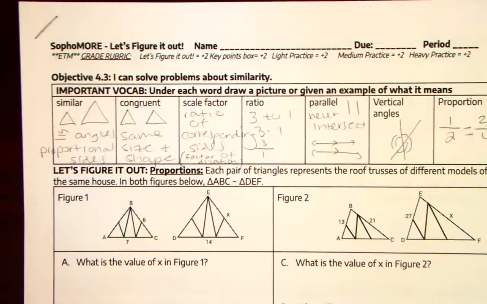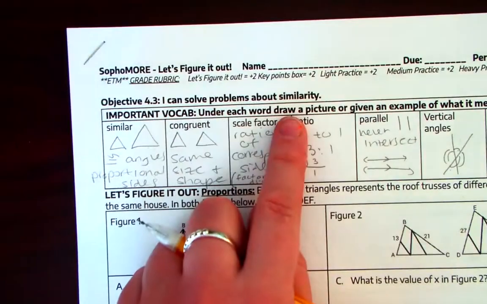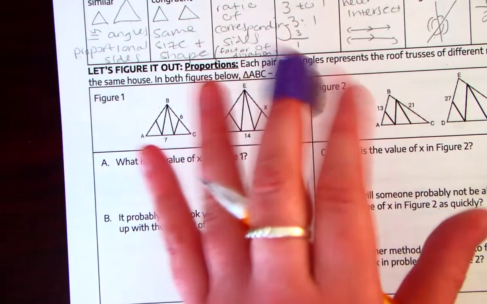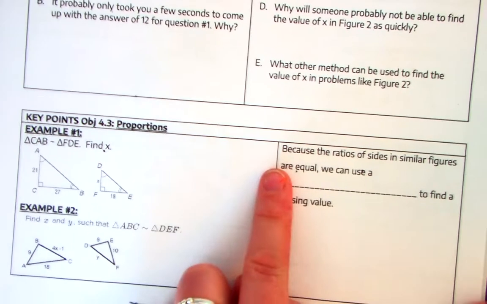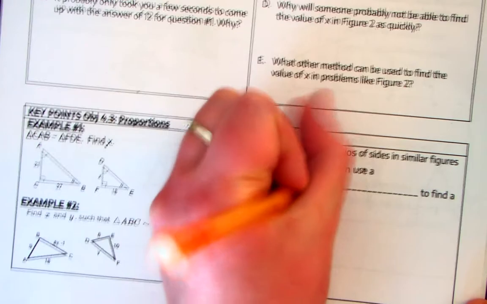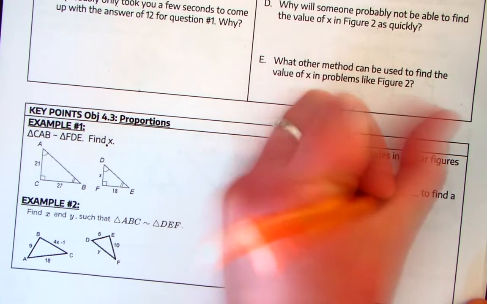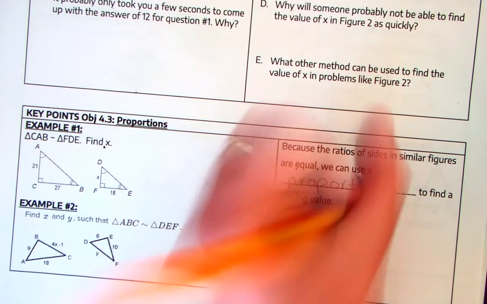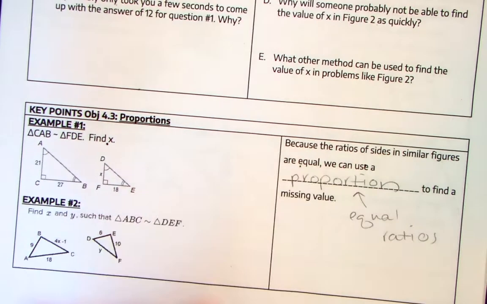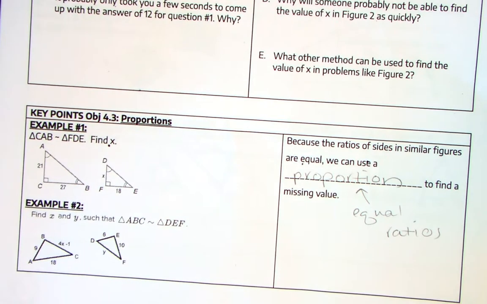Okay? So what we're going to figure out here is, again, problem solving using similarities. I'm going to show you a different problem solving strategy that involves something called proportions. We explored that in class today, but we're going to skip over it for now and jump straight to our key points box, where we're going to say, because the ratio of sides in similar figures are equal, we can use a proportion to find a missing value. So again, this is when we have equal ratios. Okay, let me show you how to do that.